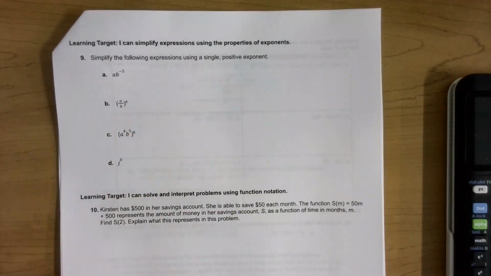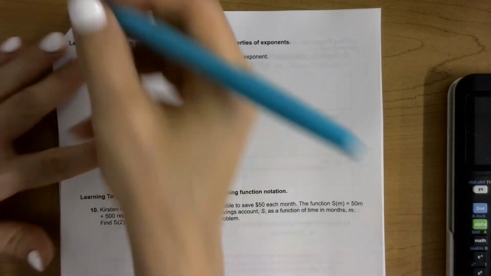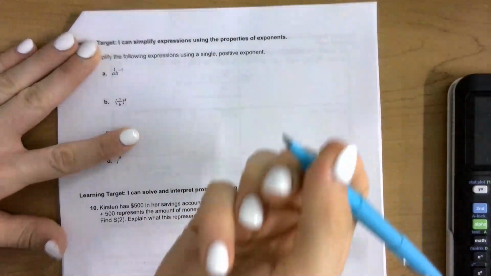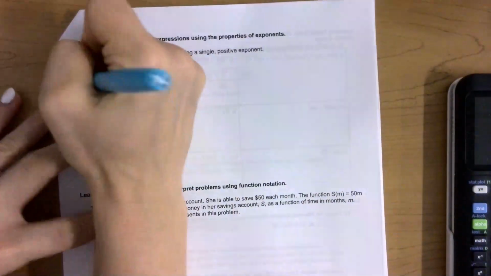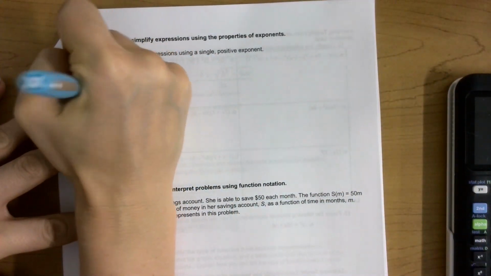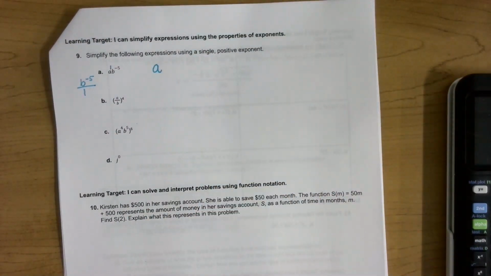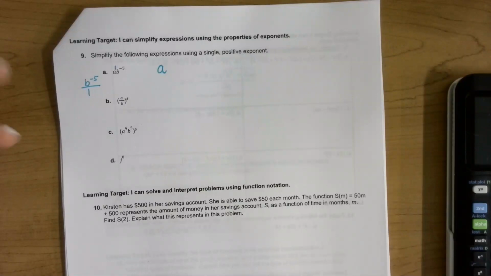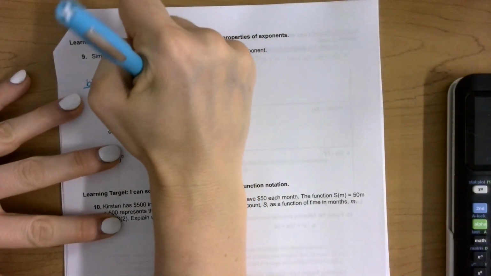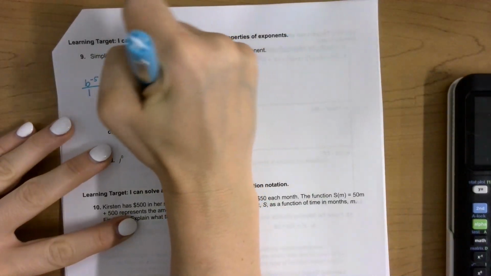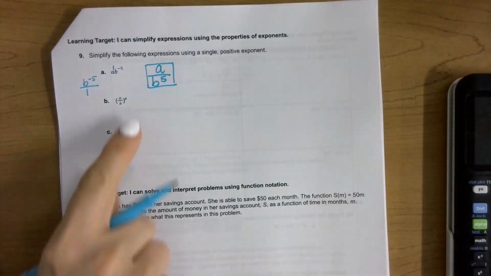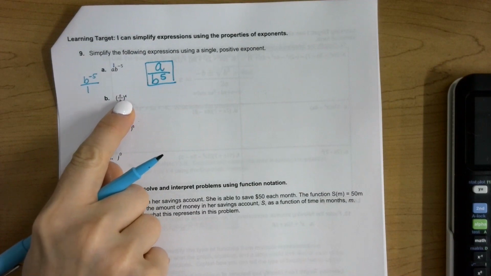Now, a, remember, that has that invisible 1, so that's a sub 1. So that we are going to keep on the numerator. But b to the negative fifth is also over 1. It's like that invisible 1 as a fraction. If we were to do the inverse, we would flip it, so it would go to the denominator, b to the fifth. So that would be our simplified answer.